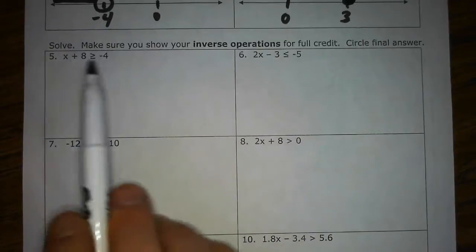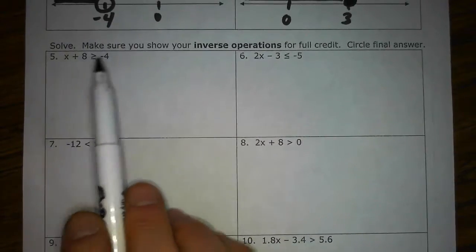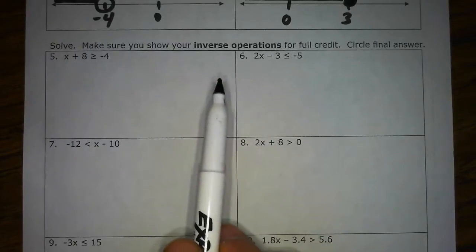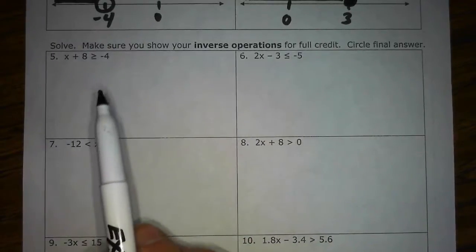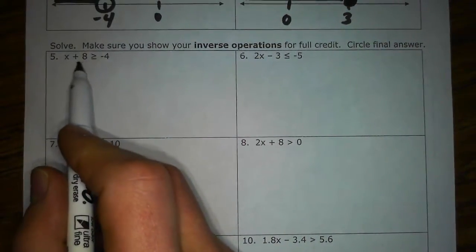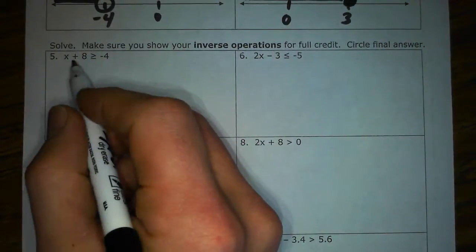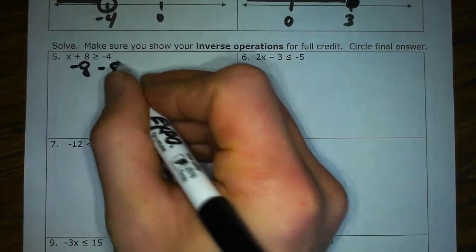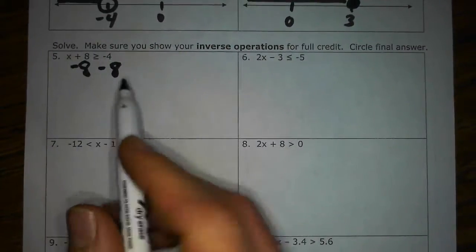Here it asks you to solve, so we're solving the inequality. Make sure you show your inverse operations for full credit. Circle the answer. So inverse operations means, for this one, since 8 is being added to x, you're going to do the opposite. -8, -8. Whatever you do on the left side, you have to do on the right side.